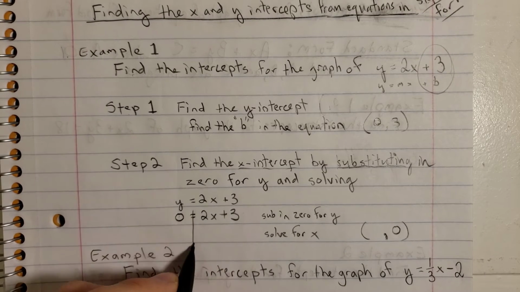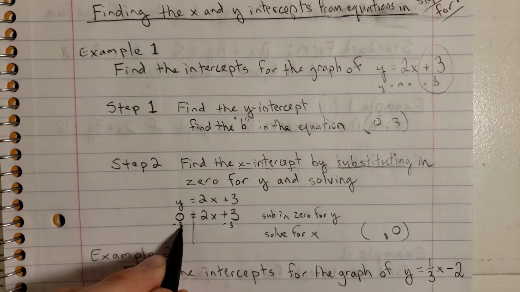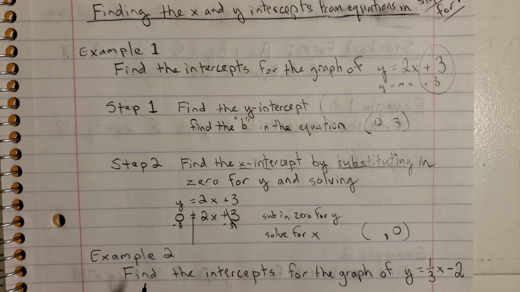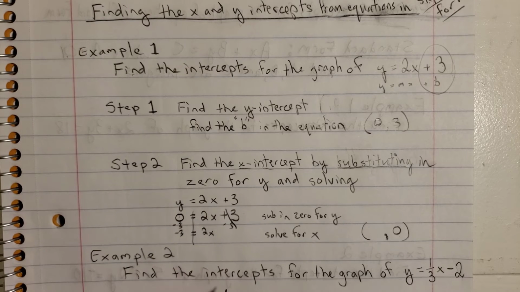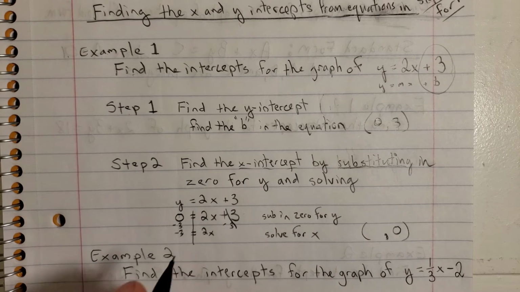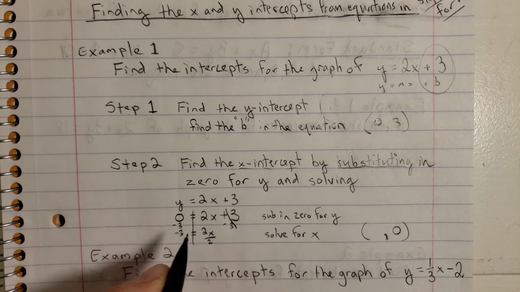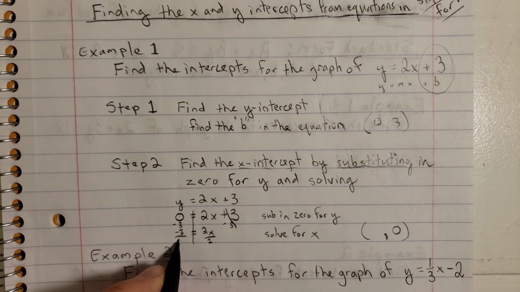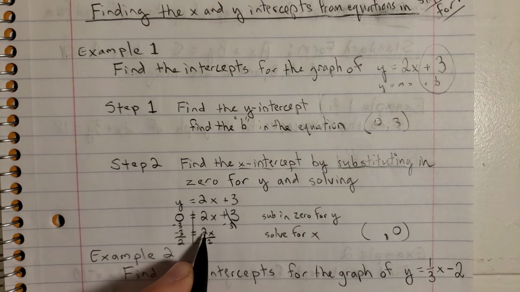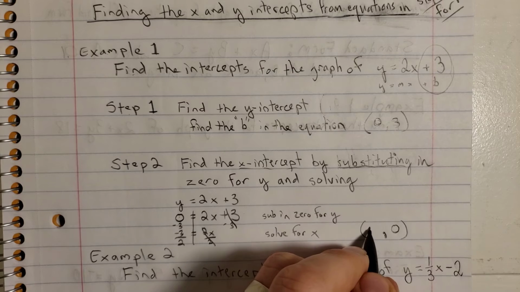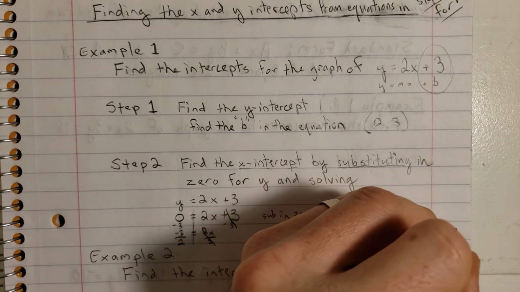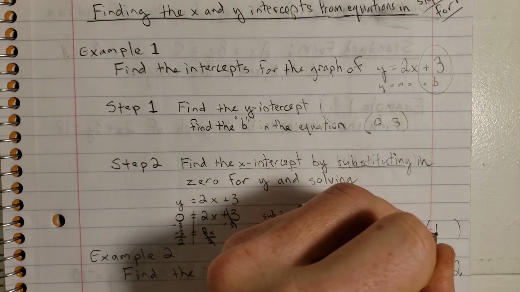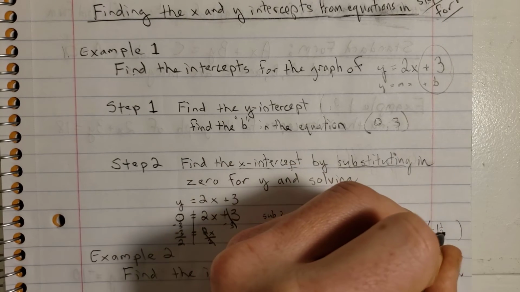All right, and how do we do that? Well, we use inverse operations. Minus 3, and we get 2x equals negative 3. And then we divide by 2, because it's multiplication, divide by 2. And we get kind of a weird answer here of negative 3 over 2. Or you could simplify that down and it would be negative 1 1/2, comma 0.